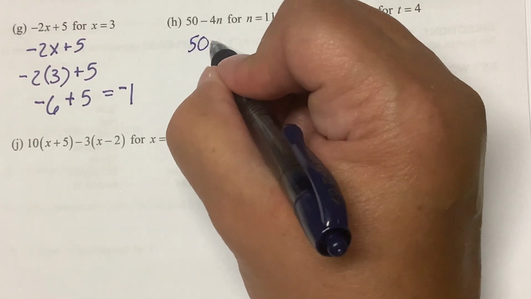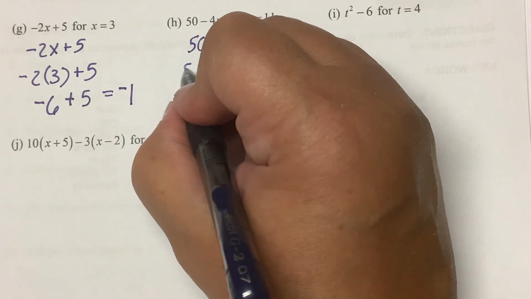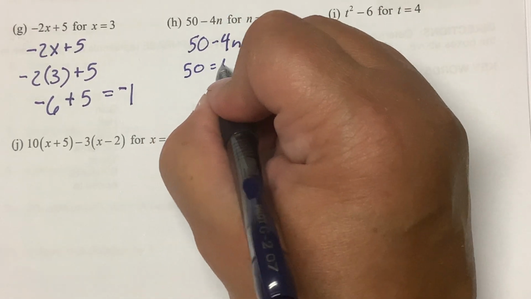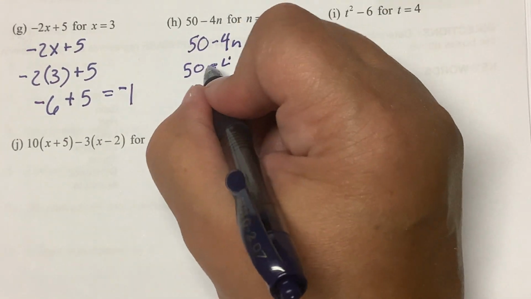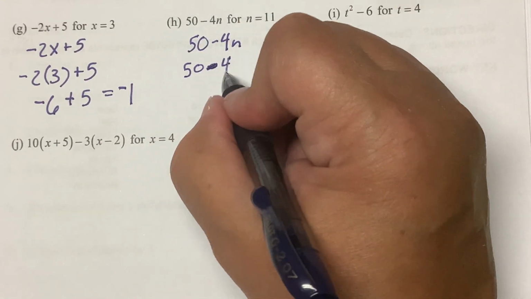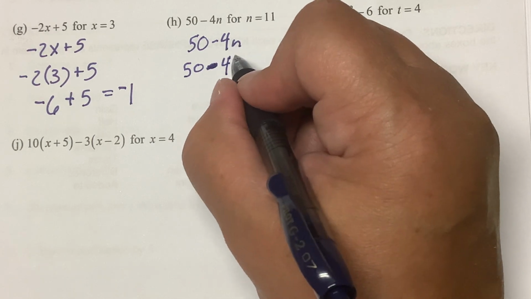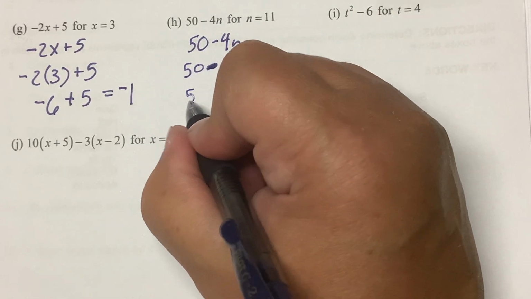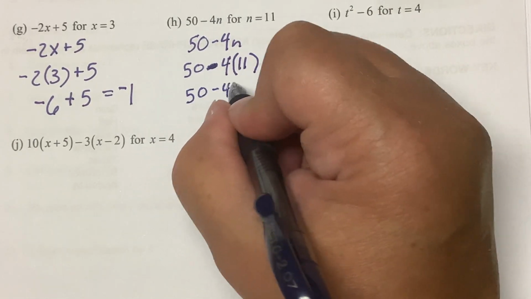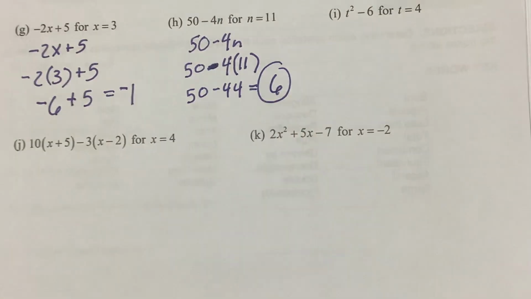50 minus 4n, substitute 11. 50 minus 4, I wrote an equal sign. Ugh. 2 mistakes in one paper, so bad. 4, and next to it, when there's a number next to a variable, that's multiply, so I have to put it in parentheses. So I have 50 minus 44, and that answer is 6.